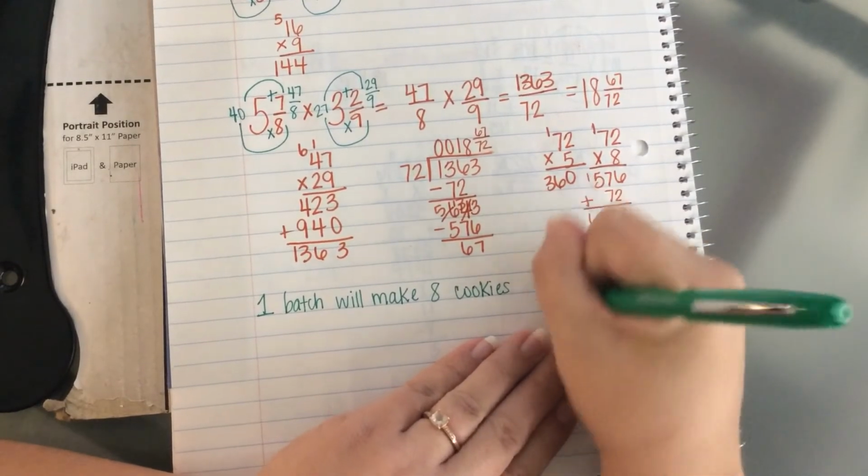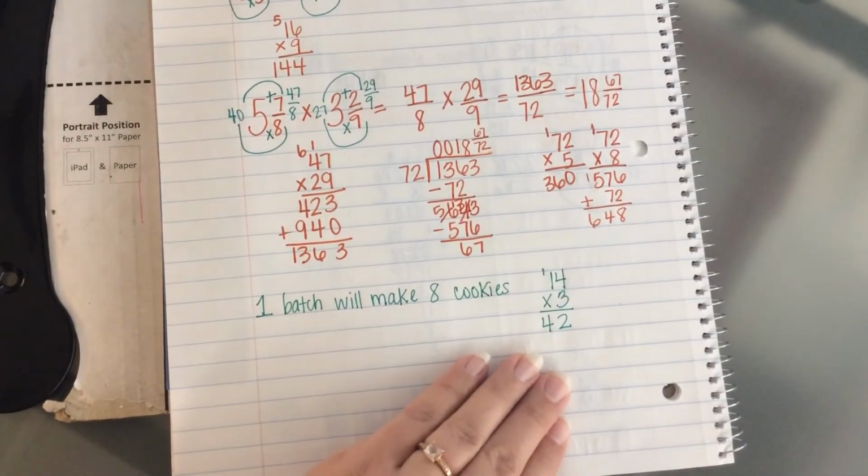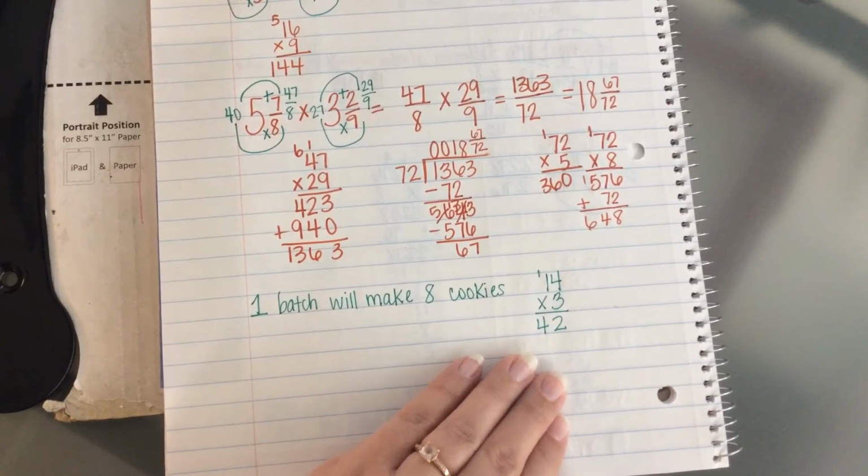3 cookies each. That's 42 cookies. I said that, didn't I? I said 42. Wait, what did I say? You said 39. 39. Oh, I said 45.